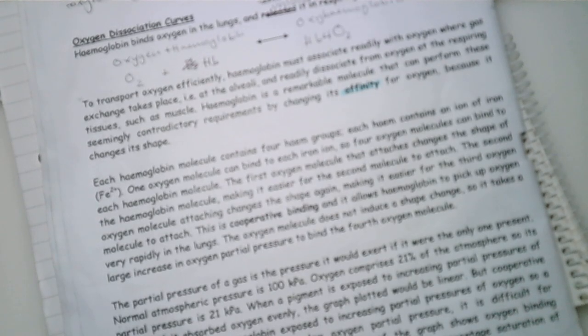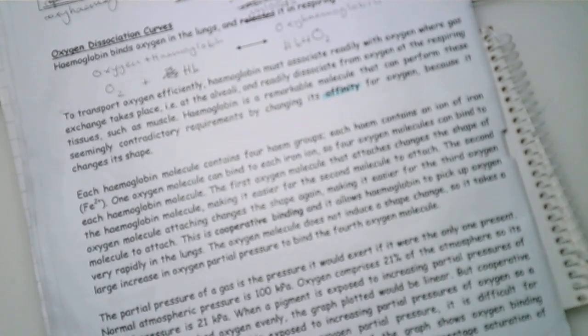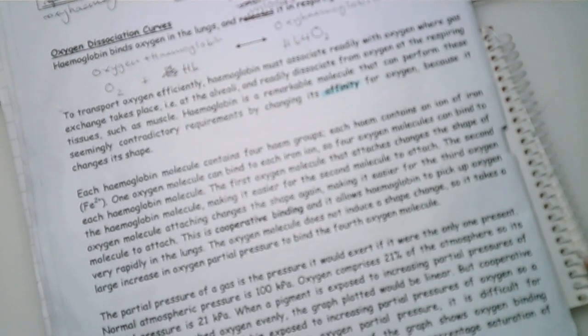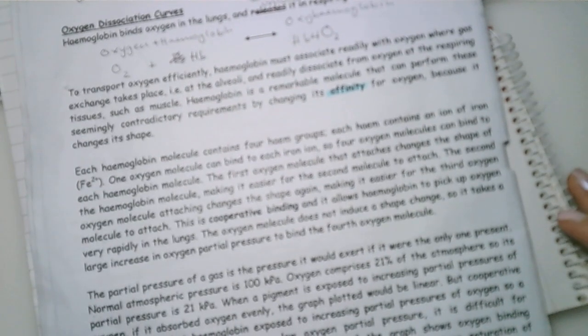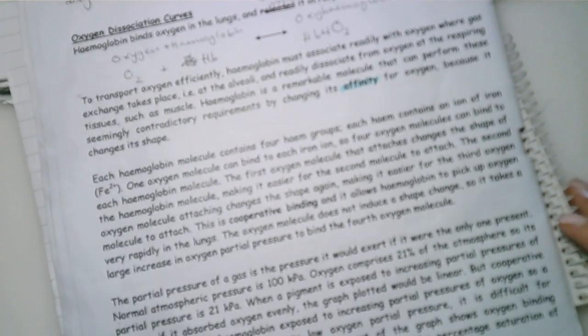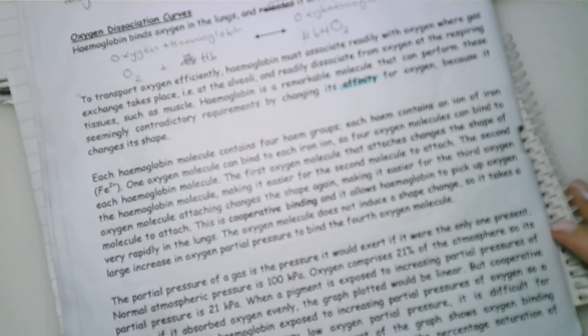So each hemoglobin contains 4 heme groups, and each heme group contains an ion of iron, so Fe2+, and 1 oxygen molecule combines to each ion. So 4 oxygen molecules combine to each hemoglobin molecule.